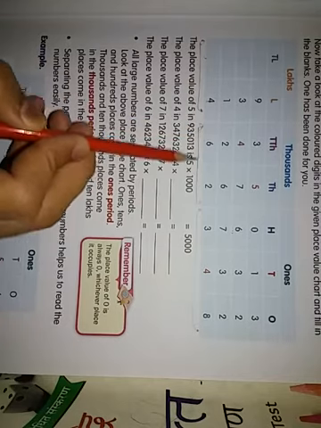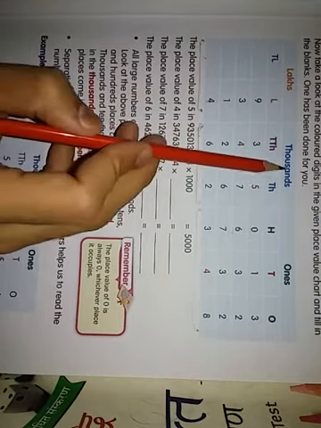The thousands and ten thousands places come in the thousands period, which means these two places will come in the period of thousands. The name is written on the top. And the lakhs and ten lakhs places come in the lakhs period, so this period is your lakhs, alright? One more thing is, you will have to place the commas to separate the periods.